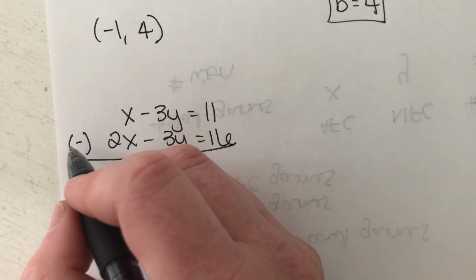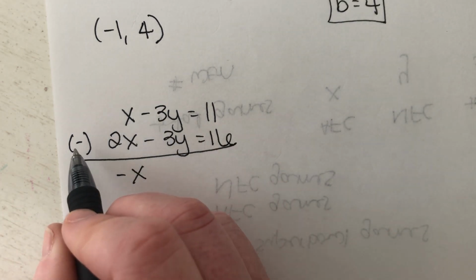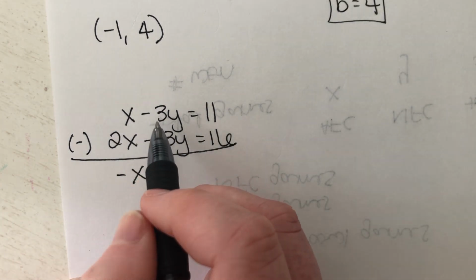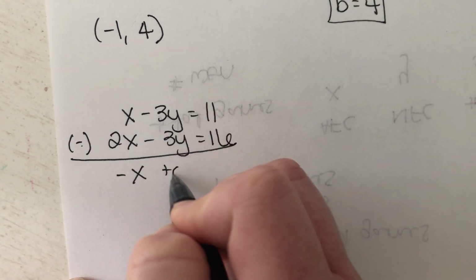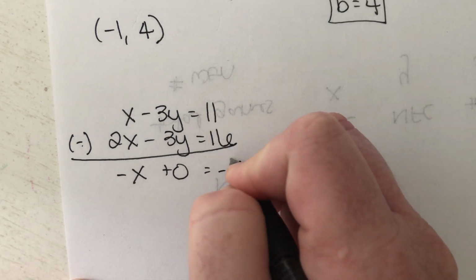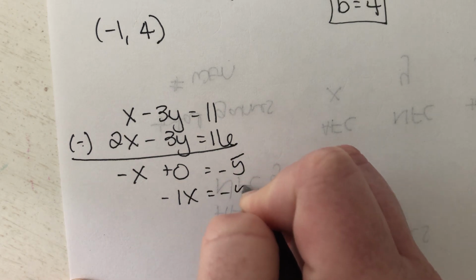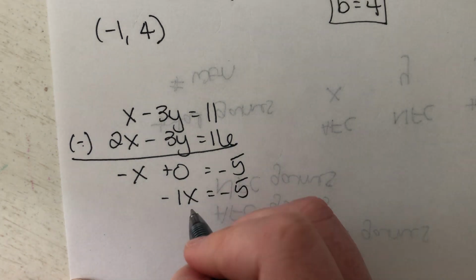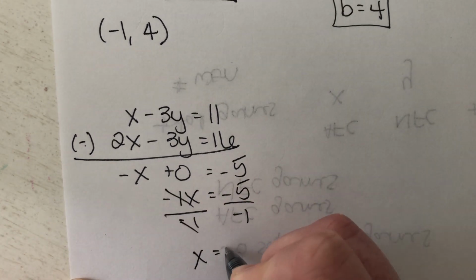x minus 2x is negative x. Negative 3y minus negative 3y is really negative 3y plus 3y, which is 0. And 11 minus 16 is negative 5. So I get negative 1x equals negative 5. I need to get rid of that negative 1. Divide, x equals 5.